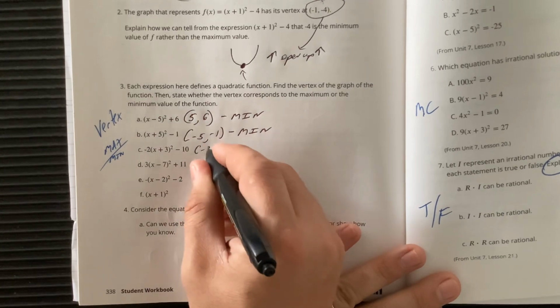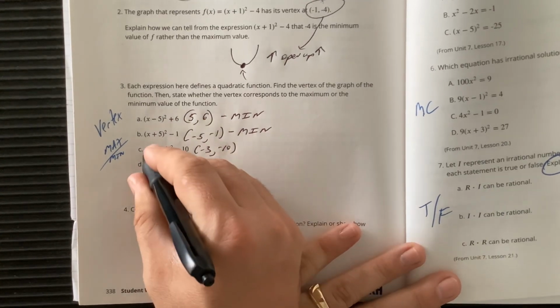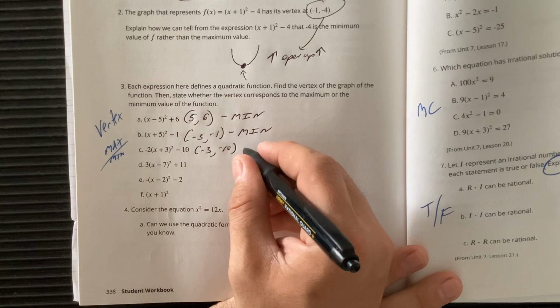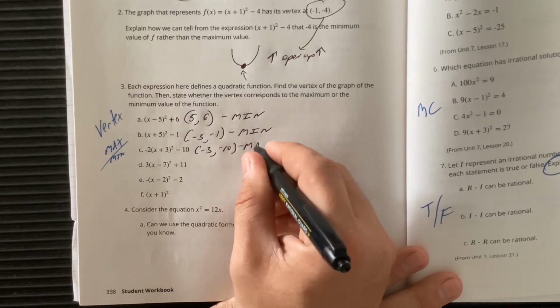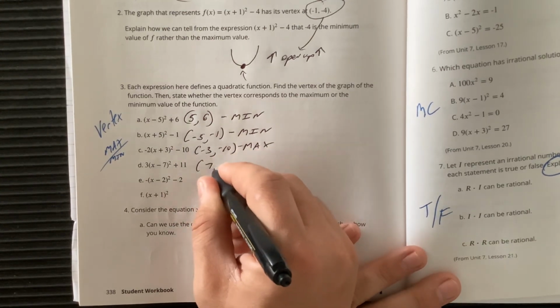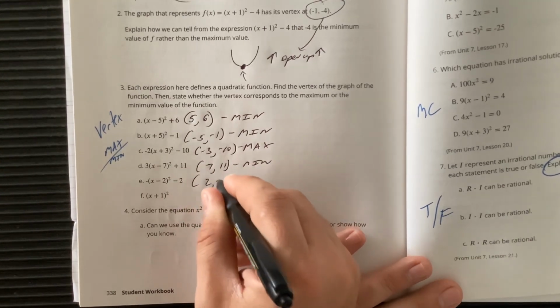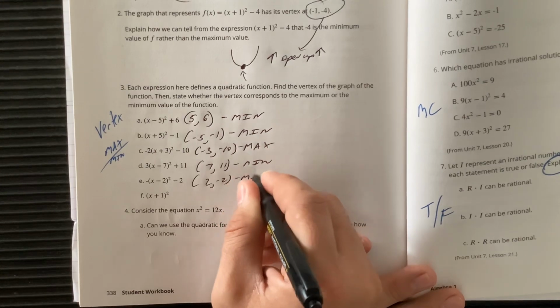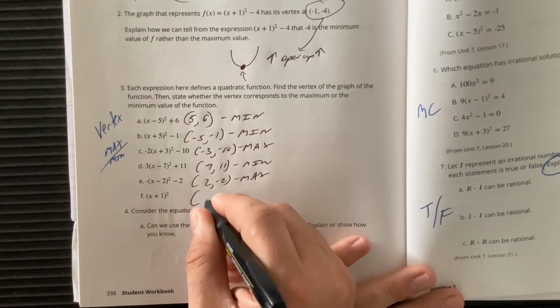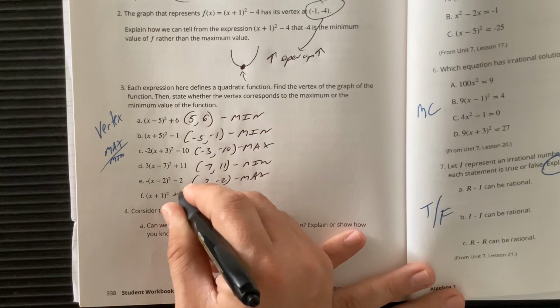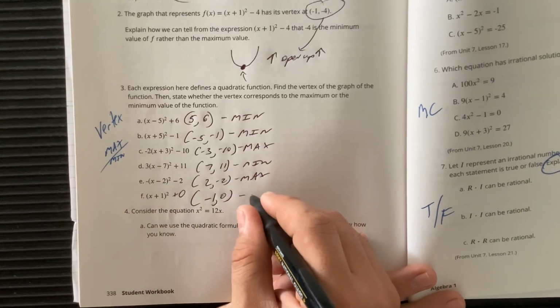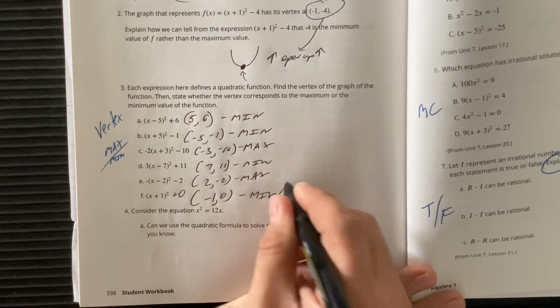Next one is -3, -10. There's a negative out front, so it opens down, so it's a max. 7, 11, min. 2, -2, max. -1, 0, there's no number out front, and that is a min as well.